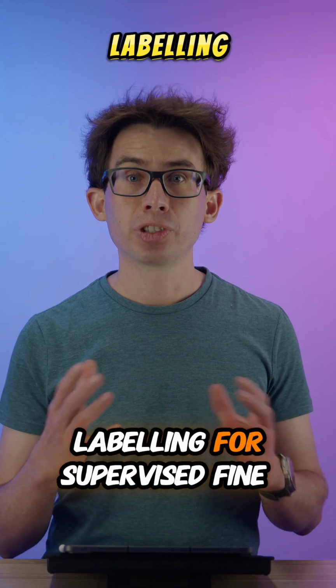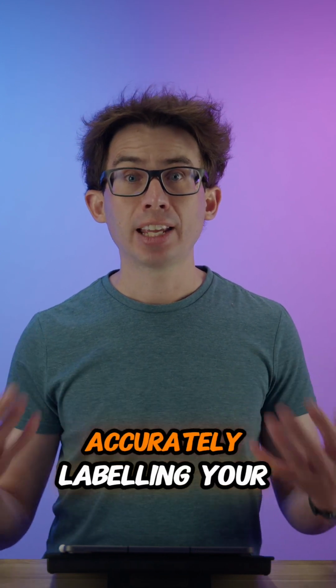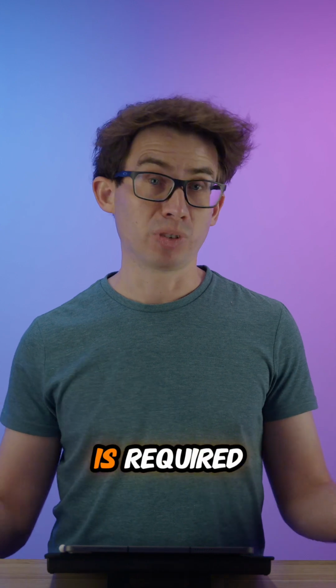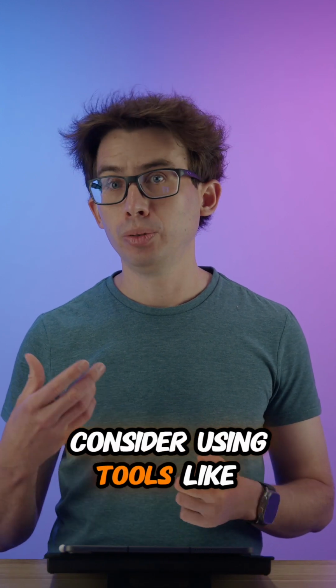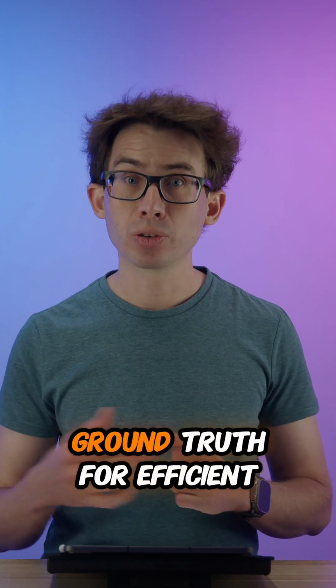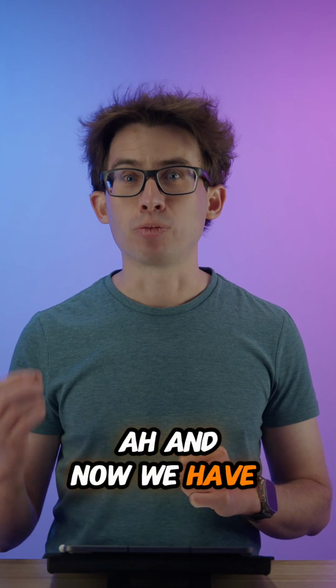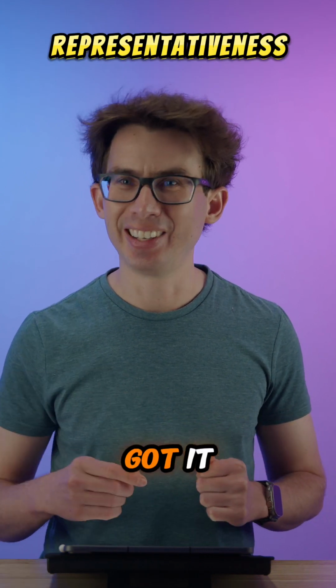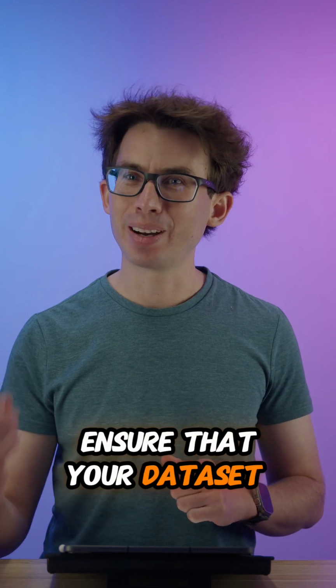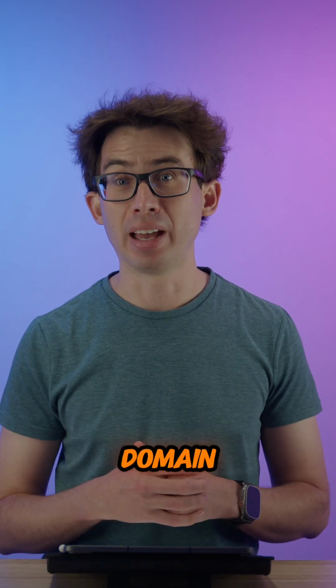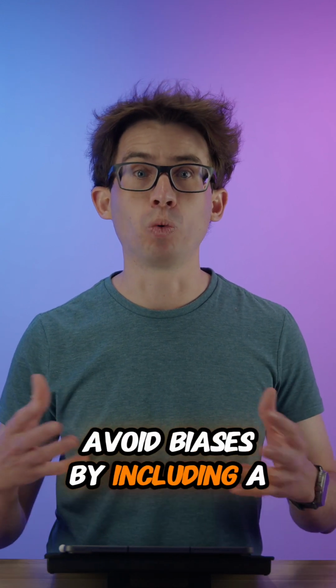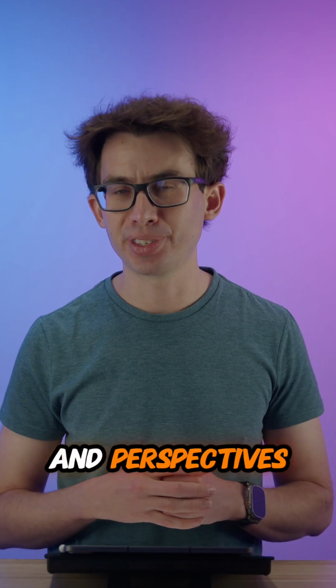Labeling. For supervised fine-tuning, accurately labeling your data is required. Consider using tools like Amazon SageMaker Ground Truth for efficient labeling. And now we have representativeness. Got it. Ensure that your dataset represents the diversity of your target domain. Avoid biases by including a wide range of examples and perspectives.